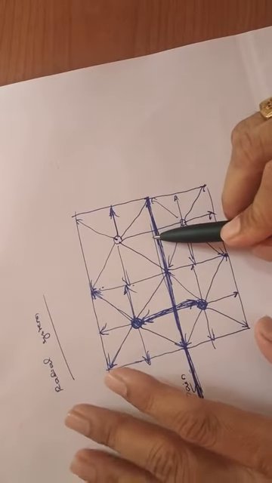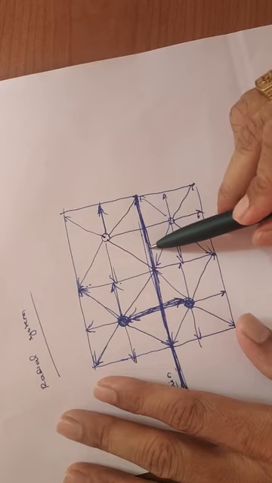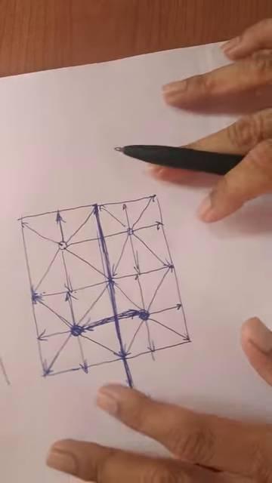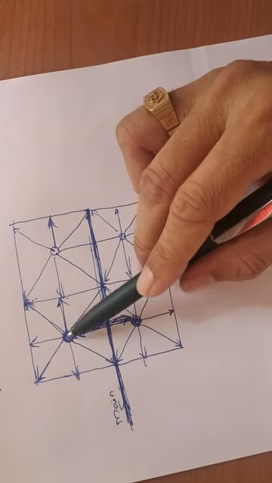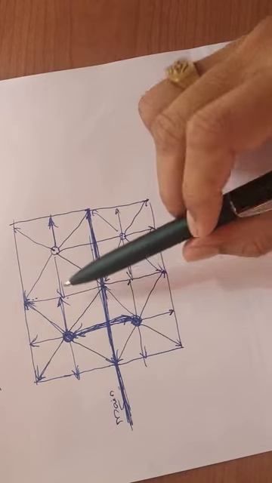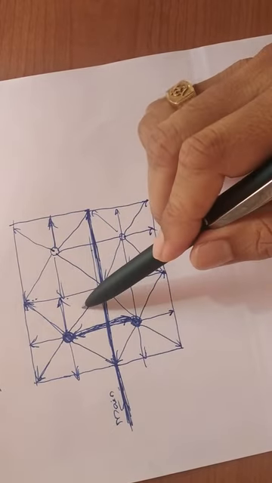In most of the cases nowadays we are going for radial system. Everywhere we are going for construction of the elevated storage reservoir, and from there the water will be distributed radially towards the periphery of the distribution district.